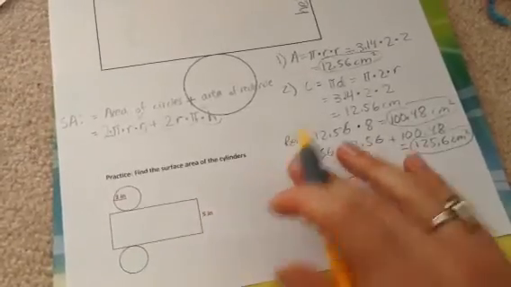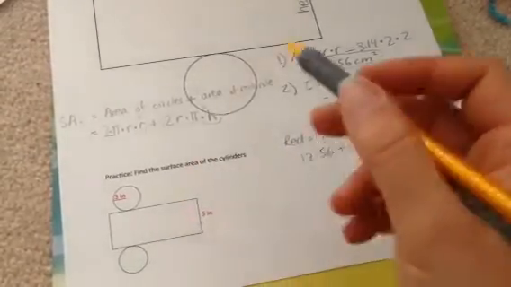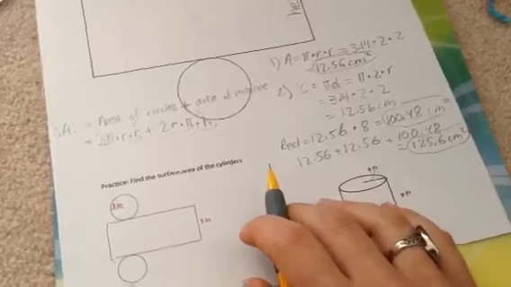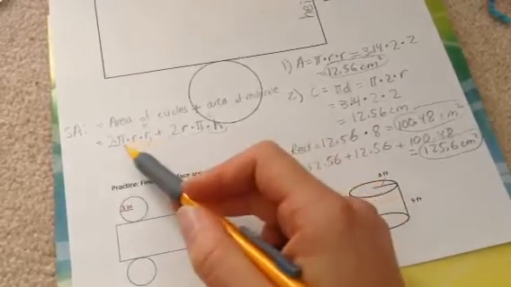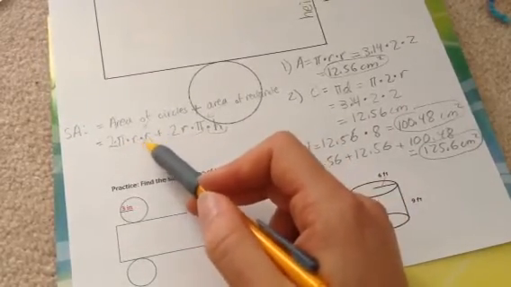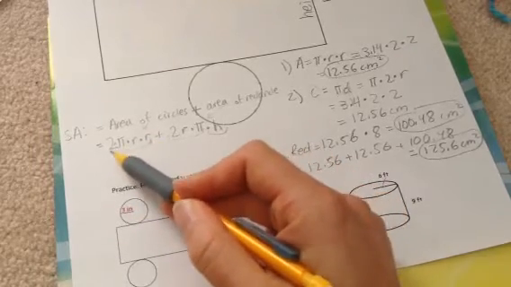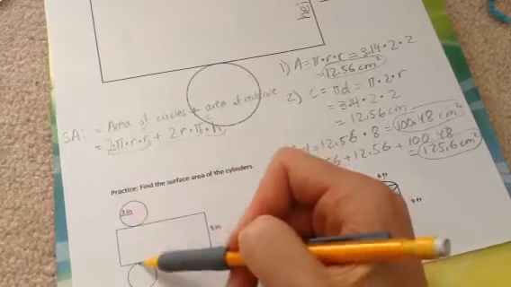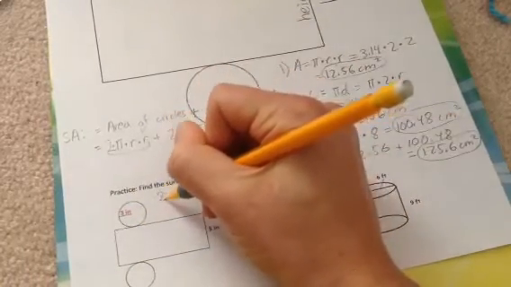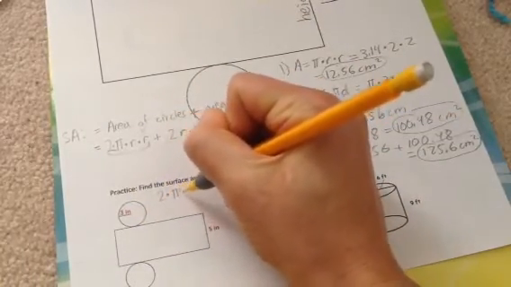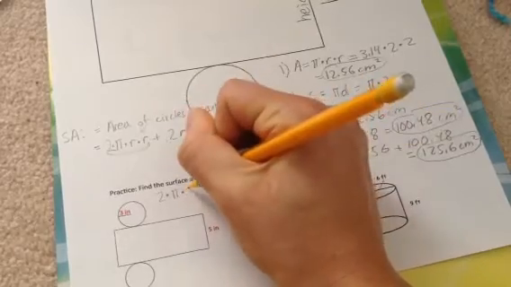So first we're going to find the area of this one. This looks just like the practice one we did because it's still in the net form. So remember, we have to use this formula. We want to find the area of the circles first. So we're going to use this section first, and we're going to add that 2 in there because there are two circles. So we have 2 times pi, or 3.14, times 3 times 3.